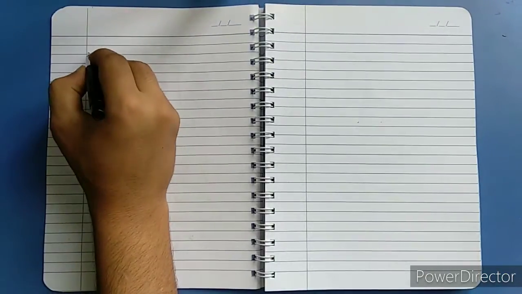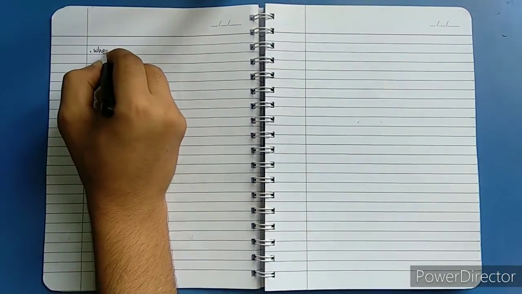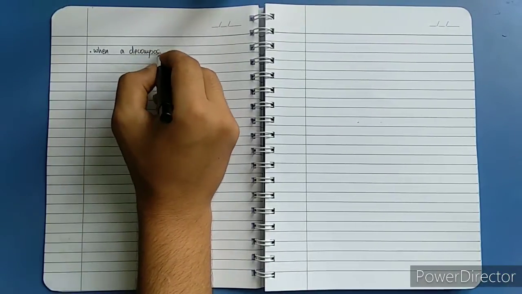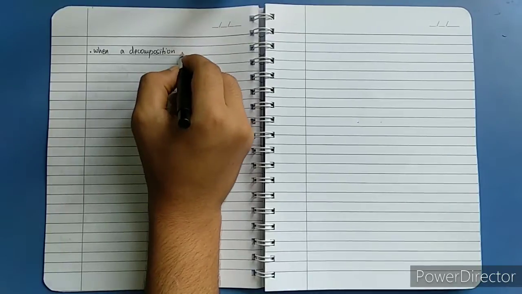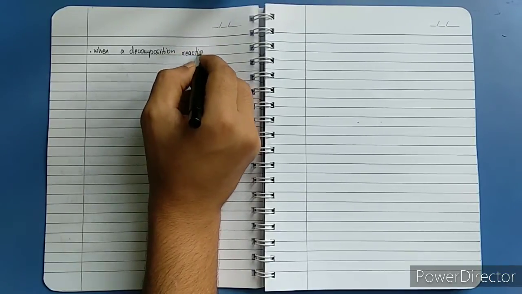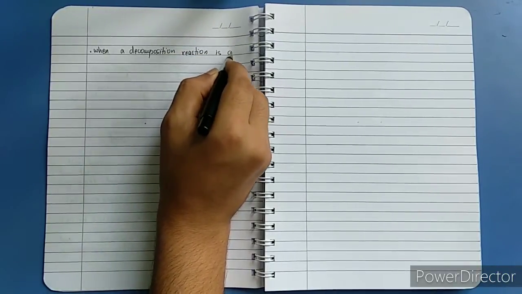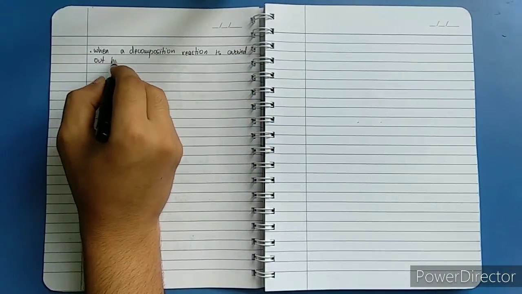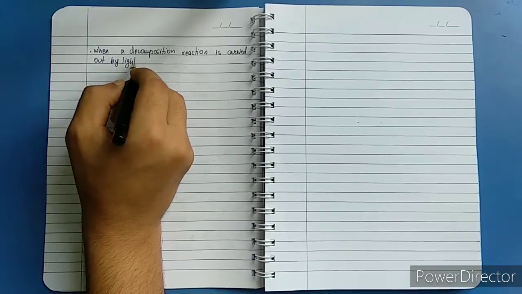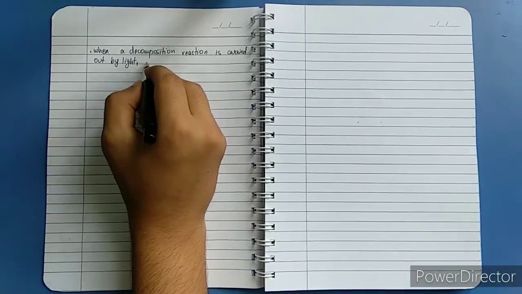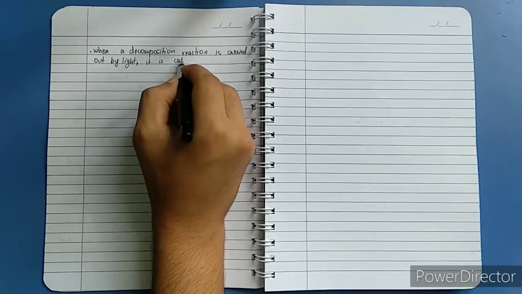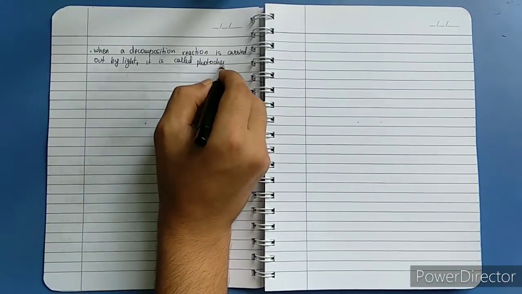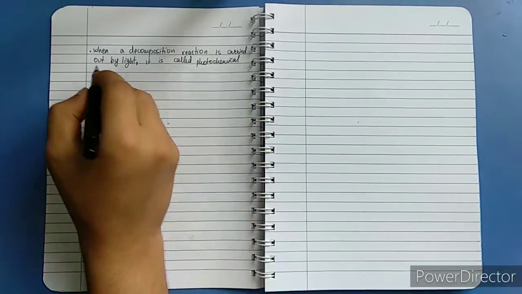So when a decomposition reaction is carried out by light, it is called photochemical decomposition.